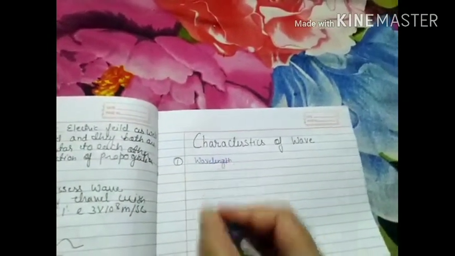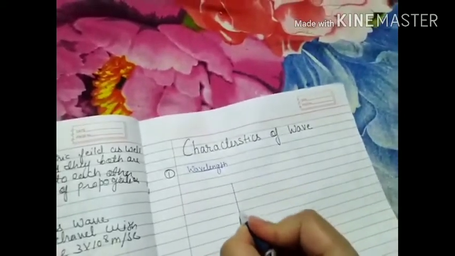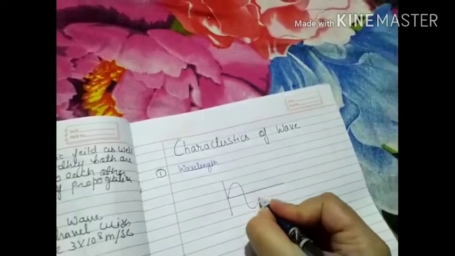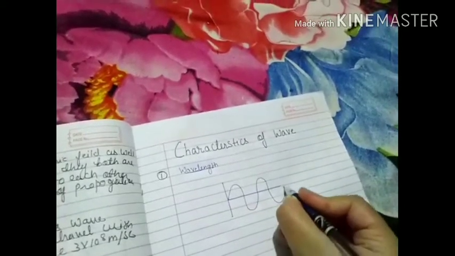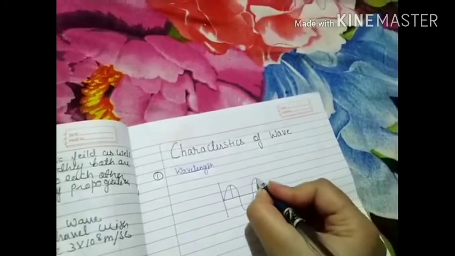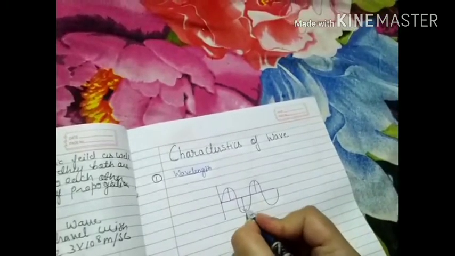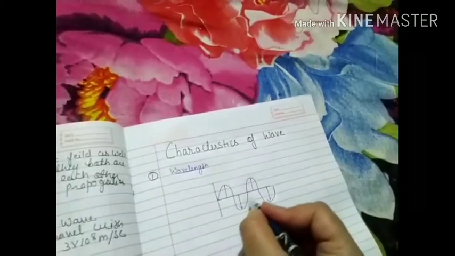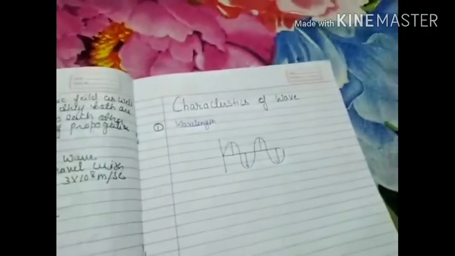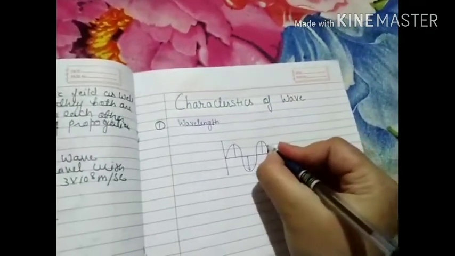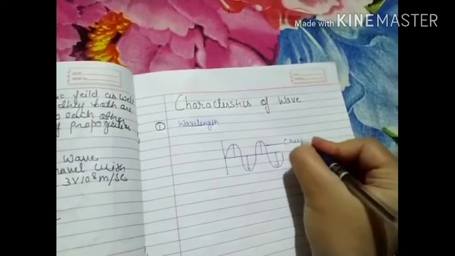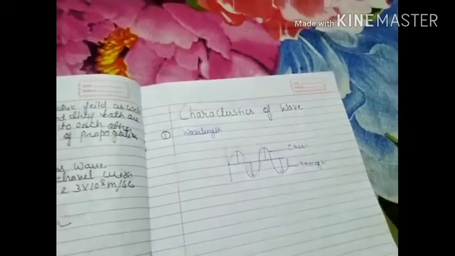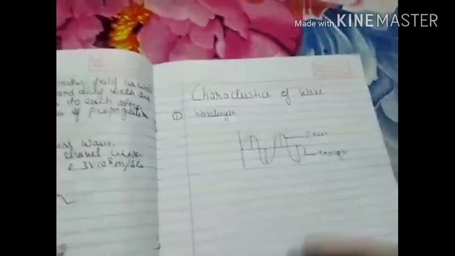Wavelength. Clear? So what is wavelength? So this is your wave. Clear? And this one is known as crest. And the part which is below this is known as your trough. Clear? So this is known as crest, and this is known as trough.